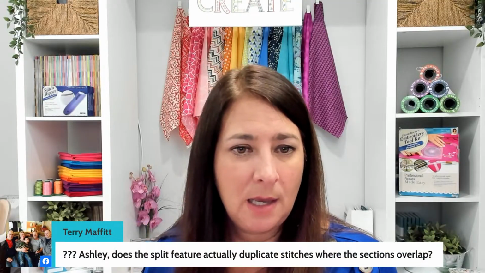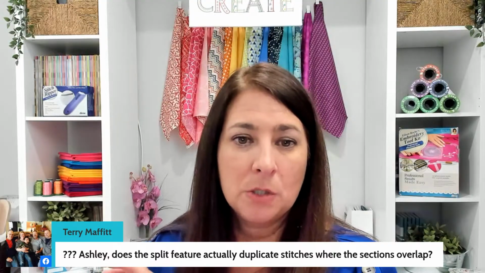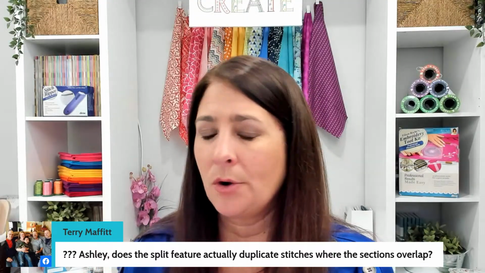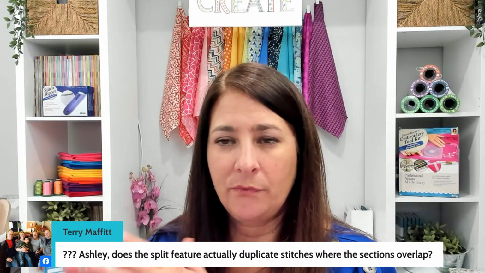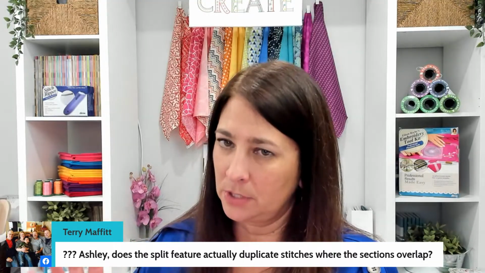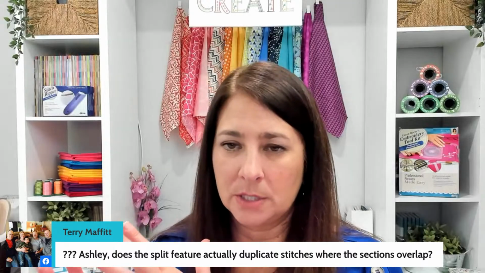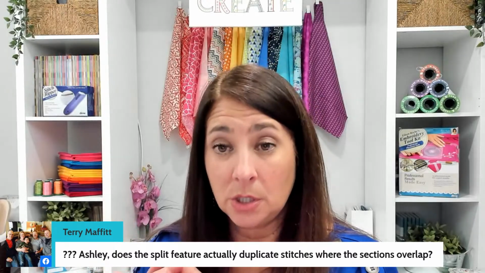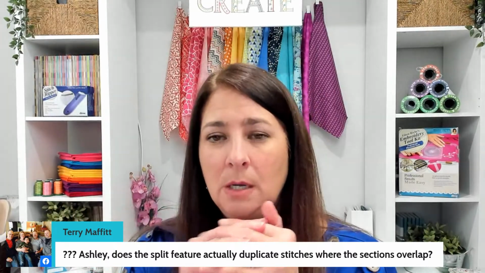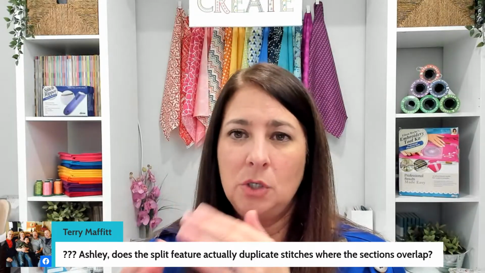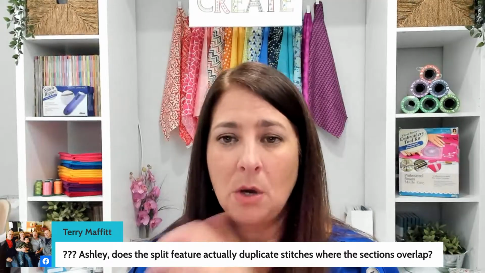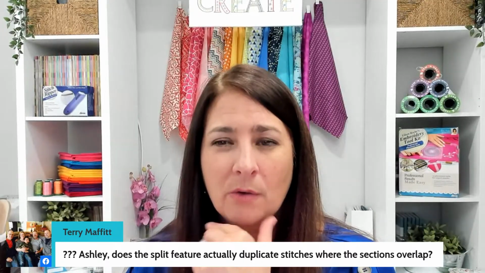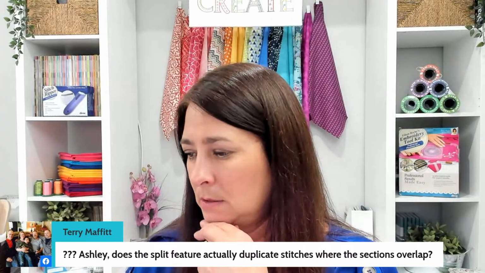And then Terry said, does the split feature actually duplicate stitches where the sections are overlapped? It doesn't duplicate stitches for the design. I mean, every design is going to be different, Terry. I can't always say that for every single design, but really what it should do is kind of feather the design so that you don't have a hard line, and fill stitches really are where that would happen. And I'll show that when it's going over, but really it should not duplicate stitches. If you're having that issue, let me know.